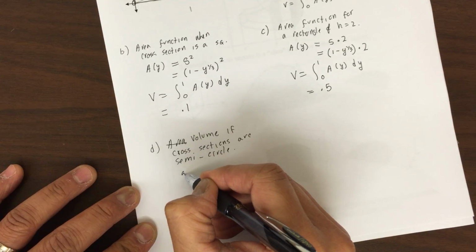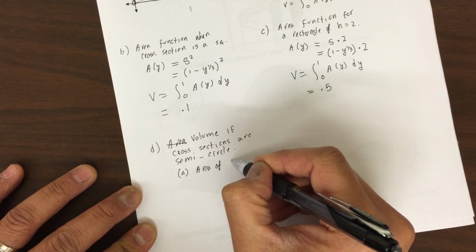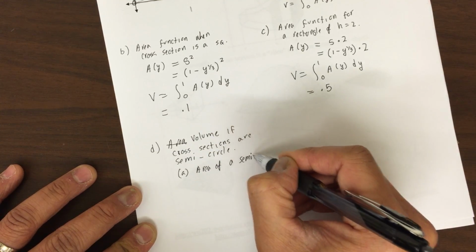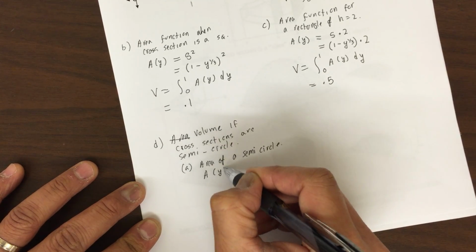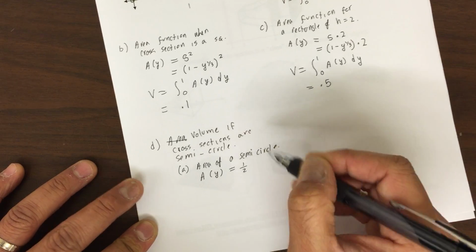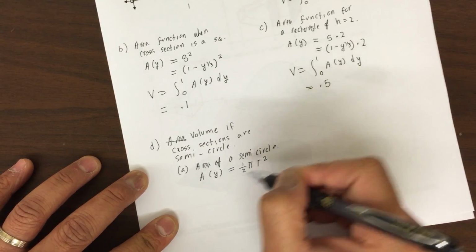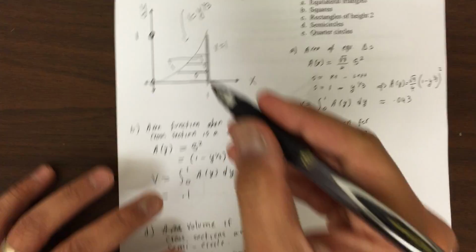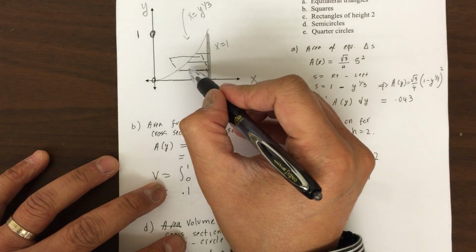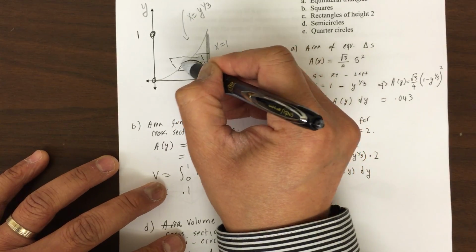The first thing we have to do is find the area of a semicircle. That refers to the area function from the previous page. The area of a semicircle is 1/2 pi r squared. What is r? So r is just half of whatever s is, because technically this is a semicircle.